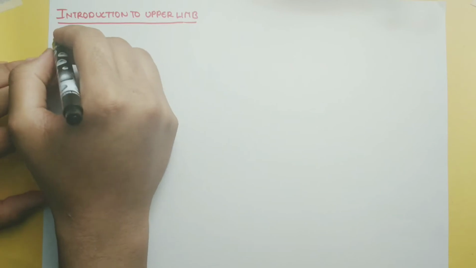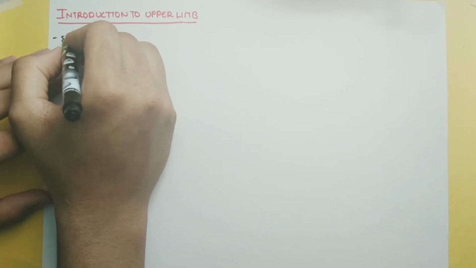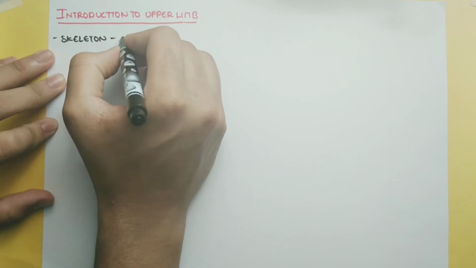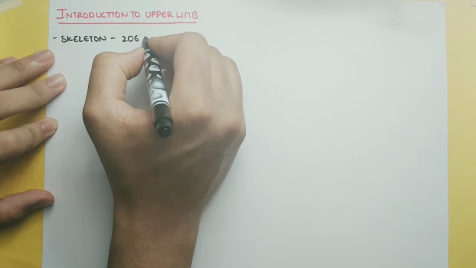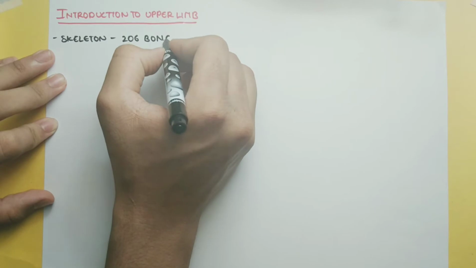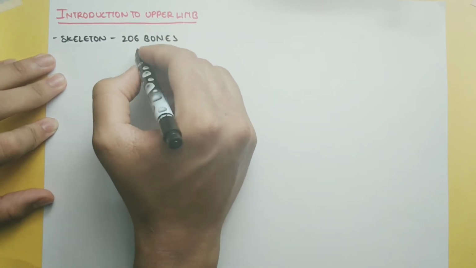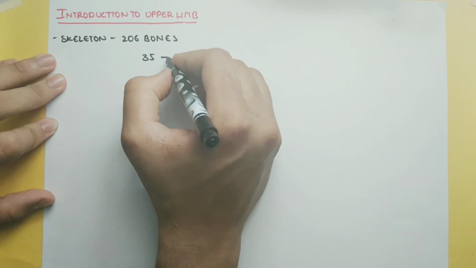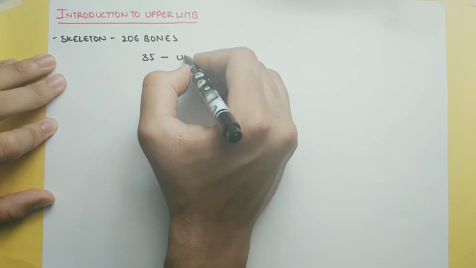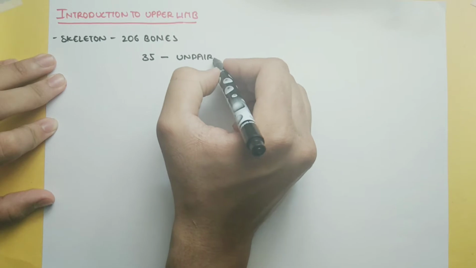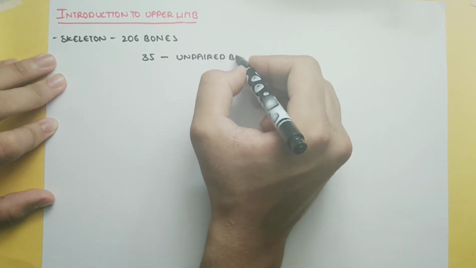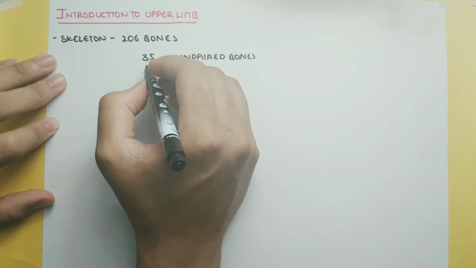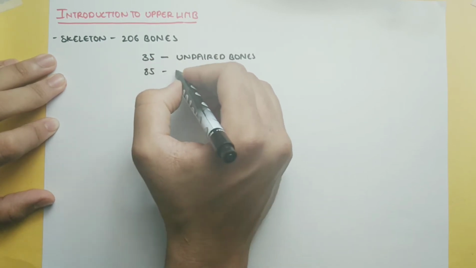We all know that the human skeleton consists of 206 bones, in which 35 are unpaired bones, and the remaining 85 are paired bones.